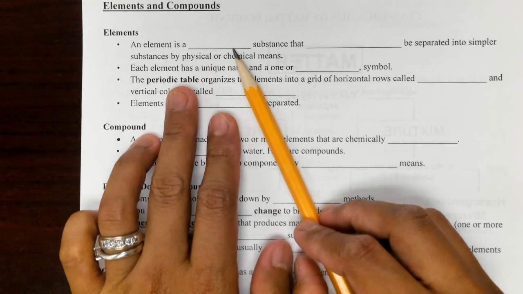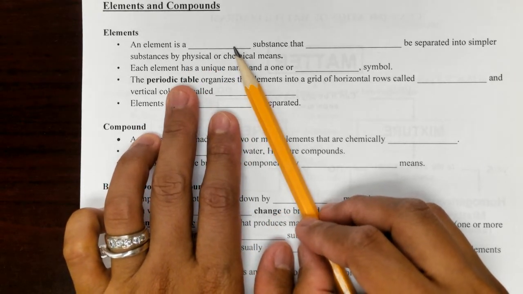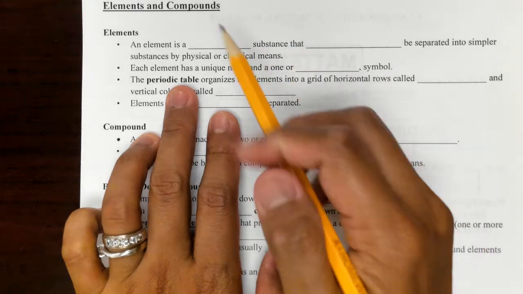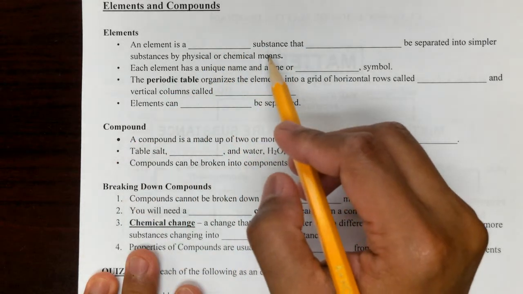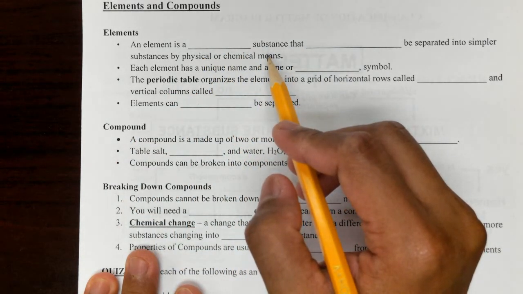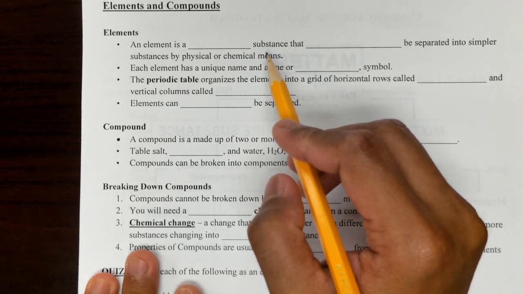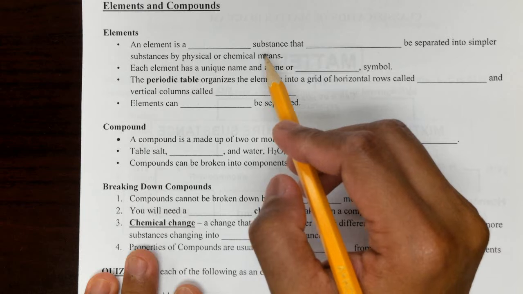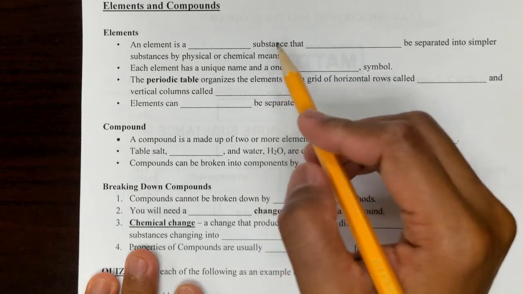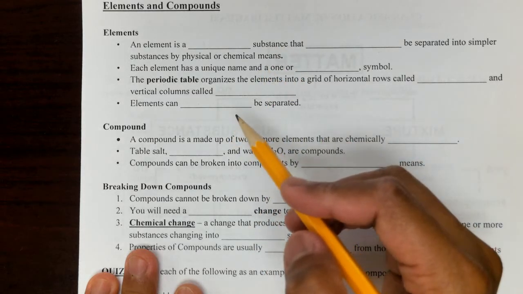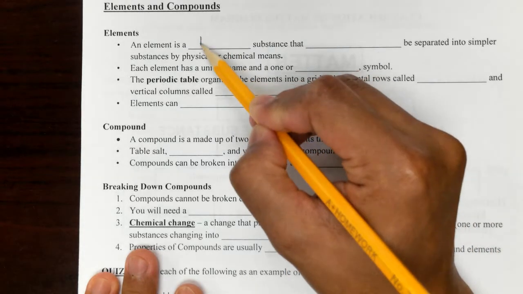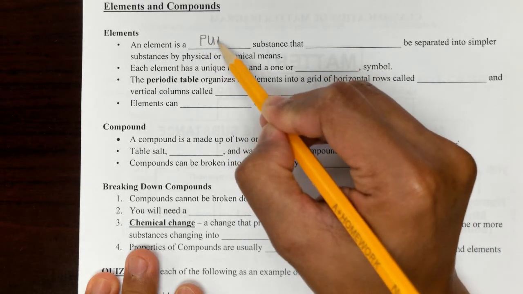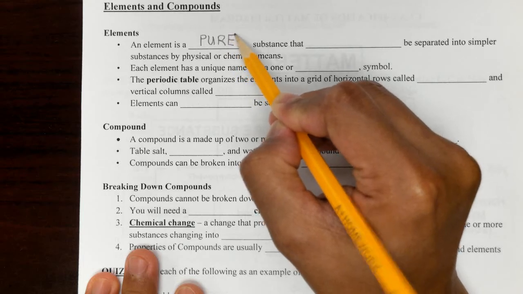What category does it belong to in the chart? Who can remember? It is a type of blank substance. If you recall the chart, what was the main classification of matter where elements and compounds are there? A chemical substance? It wasn't chemical. Look at the chart. Pure. Pure. Very good.